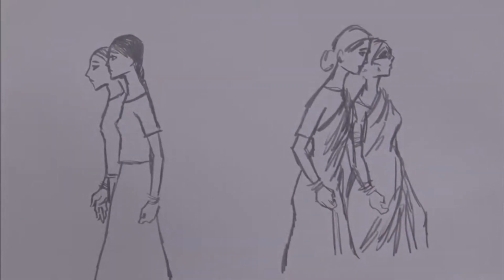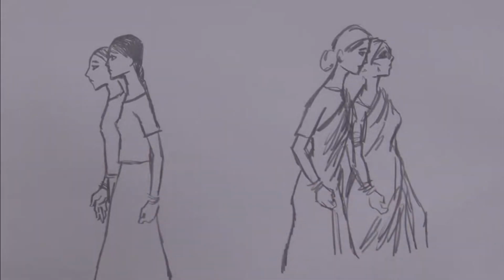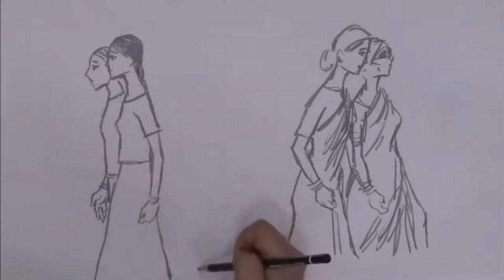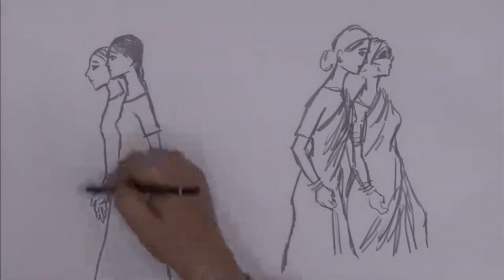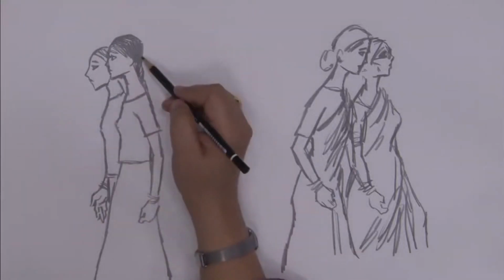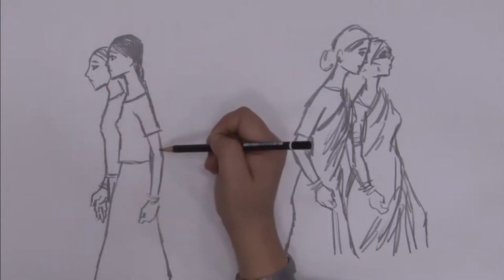So, in this composition it is very difficult to integrate these two groups of people. So, here we see that there are two people, they are grouped together, they are together of course, you cannot separate these two things because there is a great lot of overlapping that is taking place.